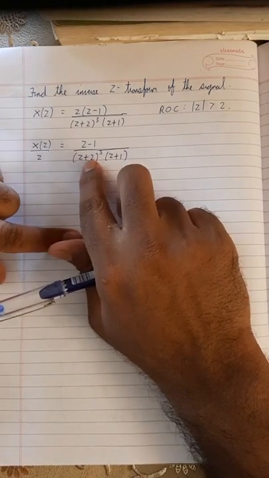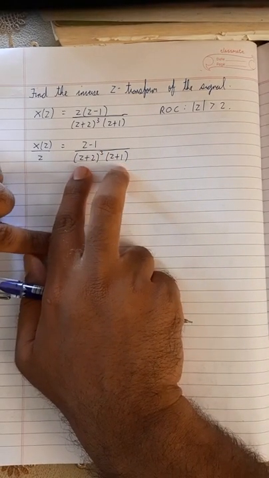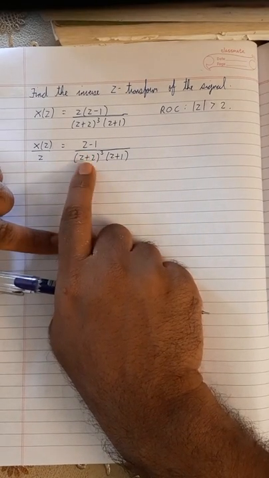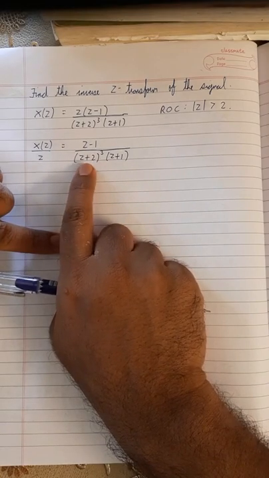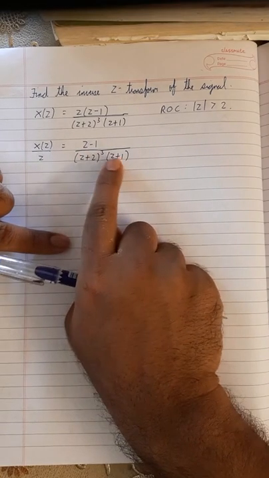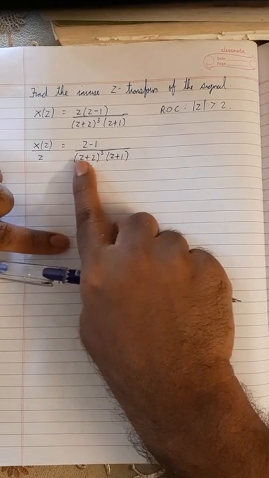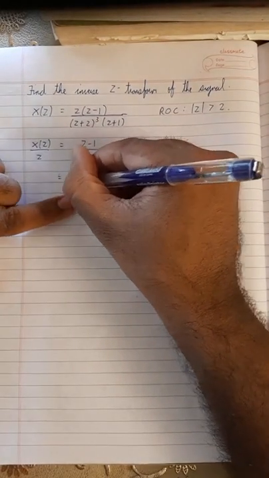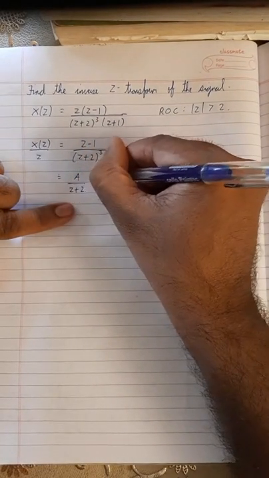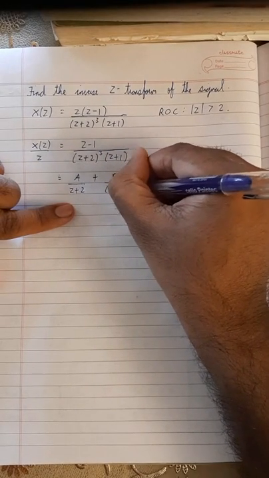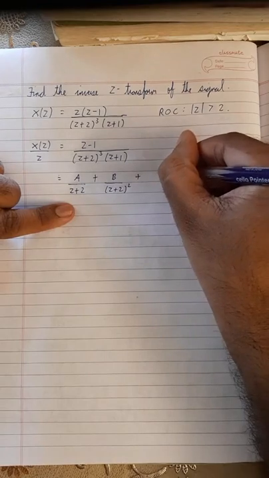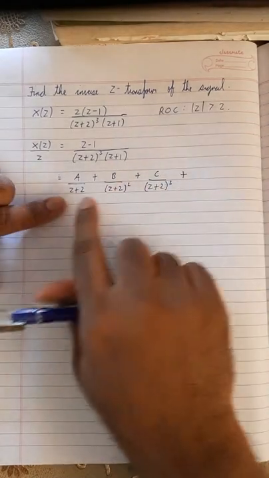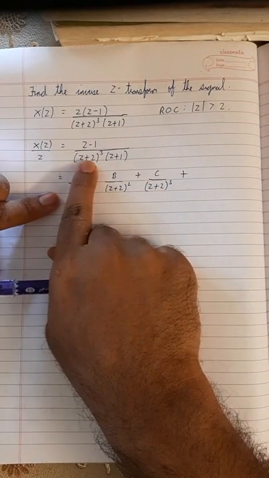To factorize this, you should understand here there are two factors, right? One factor is distinct and the other factor is repeating. It is repeating 3 times, which means that you need to write this factor 3 times, right? So totally there are 4 coefficients you need to find, which means this should be factorized like this. That is A by (z plus 2) plus B by (z plus 2) the whole square plus C by (z plus 2) the whole cube. Okay, these 3 terms represent this factor (z plus 2) the whole cube, right?